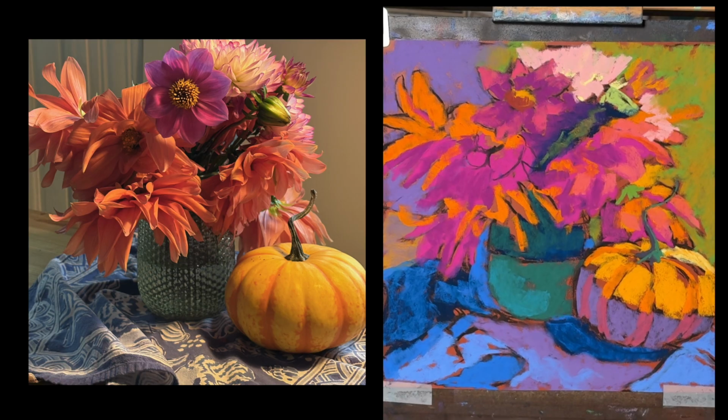All right, I think I want to use something even lighter here. I'm not going to use white.